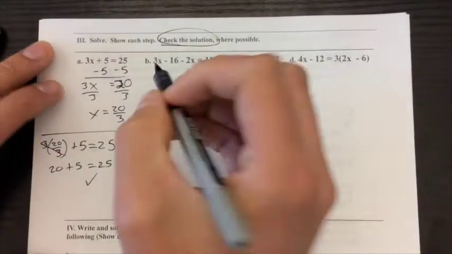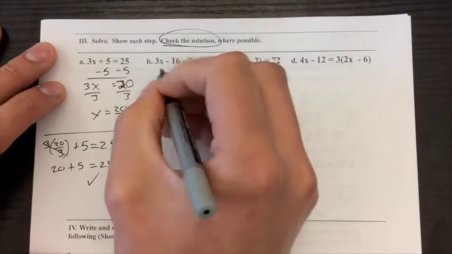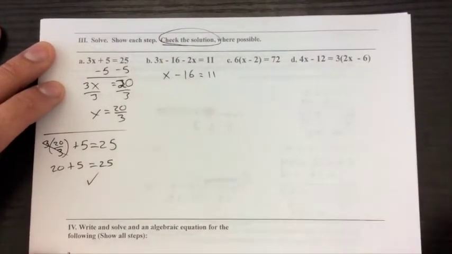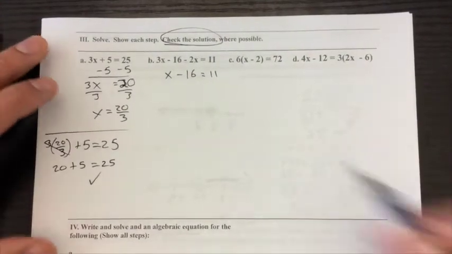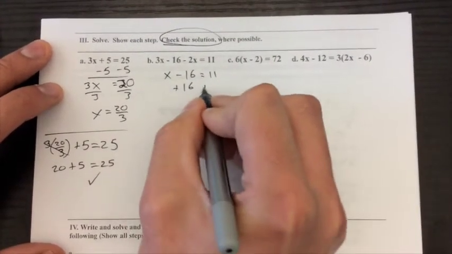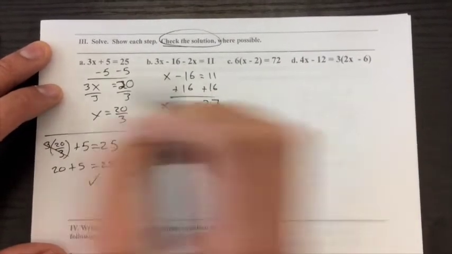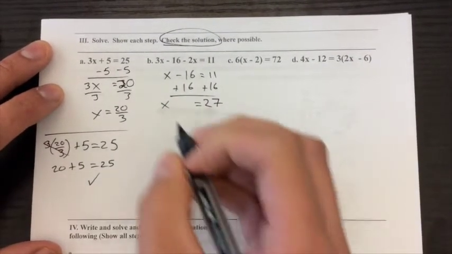Moving on to B here. 3x minus 2x gives me just x. So x minus 16 equals 11. I'm going to add 16 to both sides. And x equals 27. Again, let's go check our solution here.